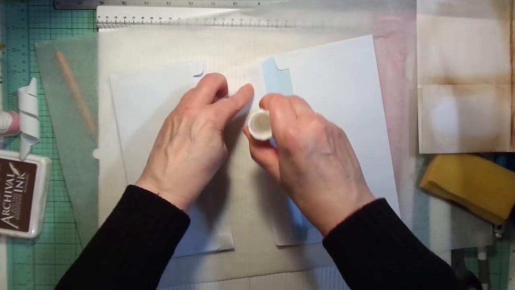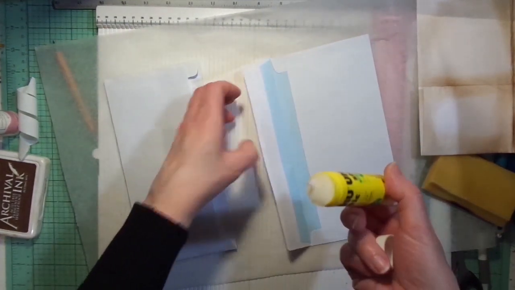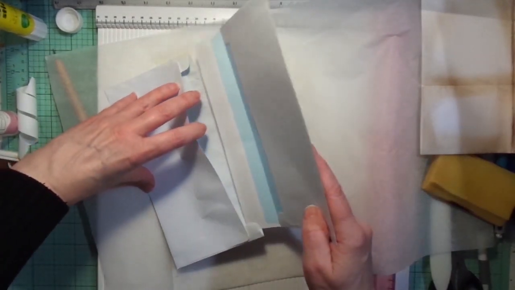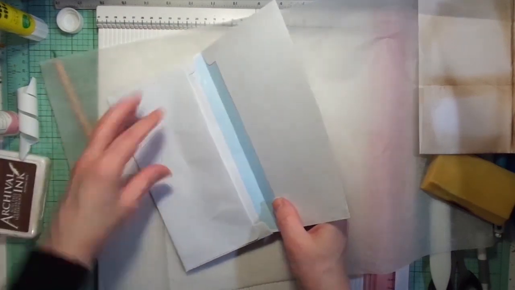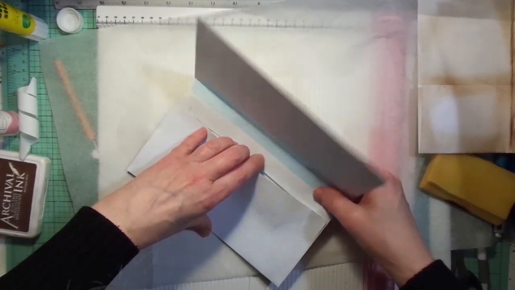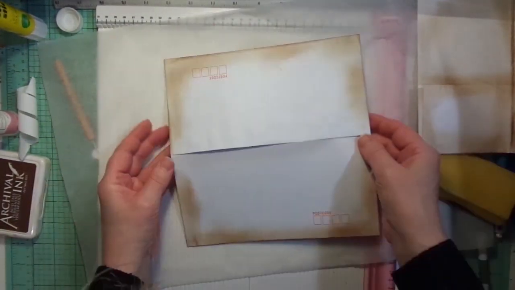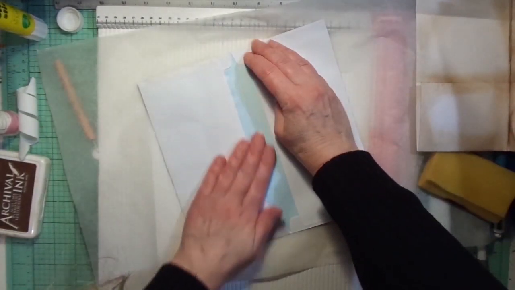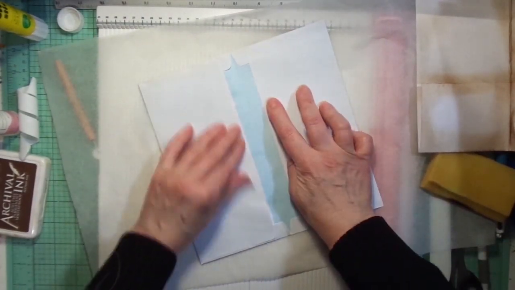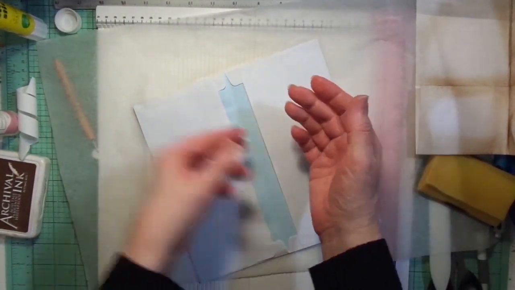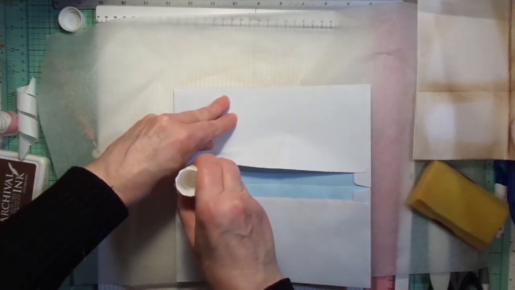Okay, so this glue is a bit silly. Oops. So you might just want to turn it around this way just to make sure it's nicely lined up. And you might want to glue this down if you want to, just to make sure when you're putting anything in here it doesn't get stuck.